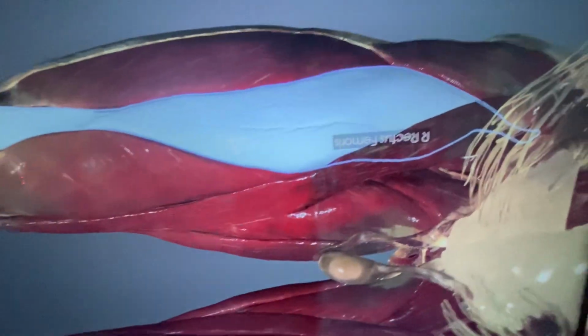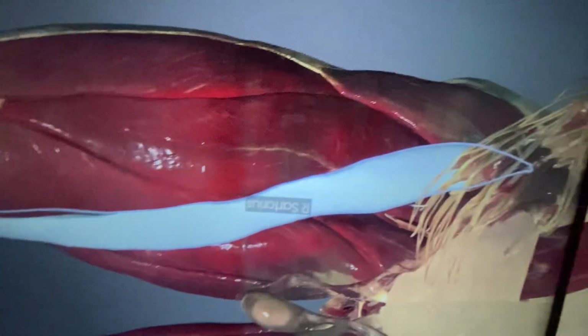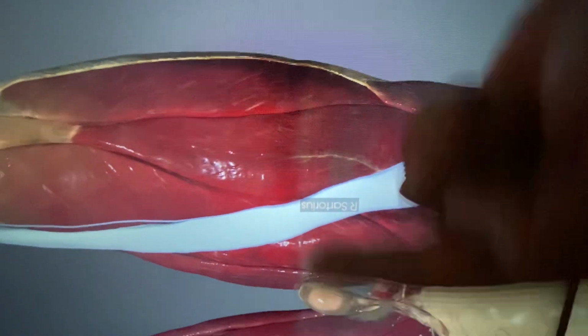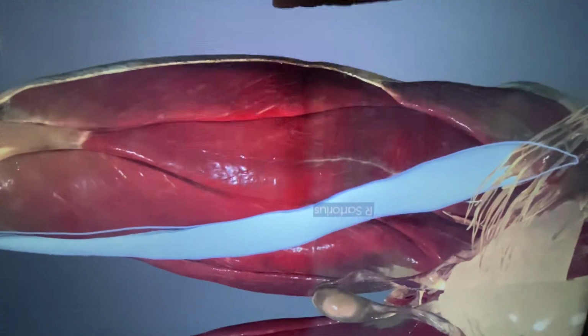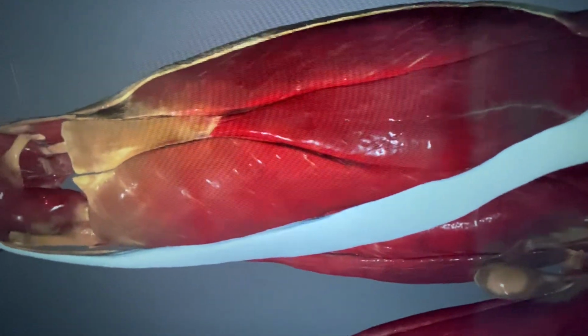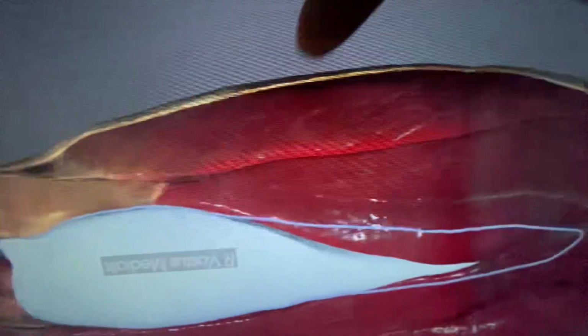The sartorius is your landmark. Big, long, S-shaped. Medial is this side onward, and your lateral is this side. Your lateral muscles, in this order, contain your vastus medialis, vastus lateralis, and your rectus femoris.